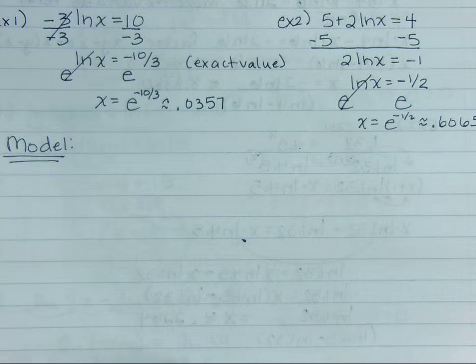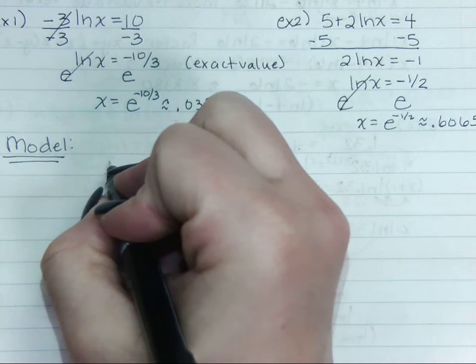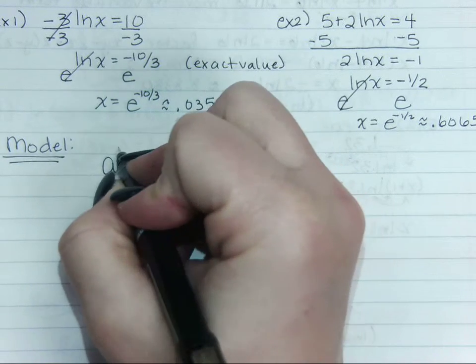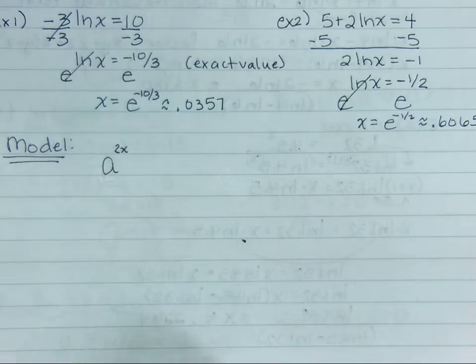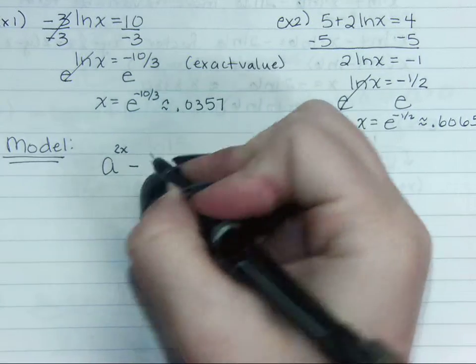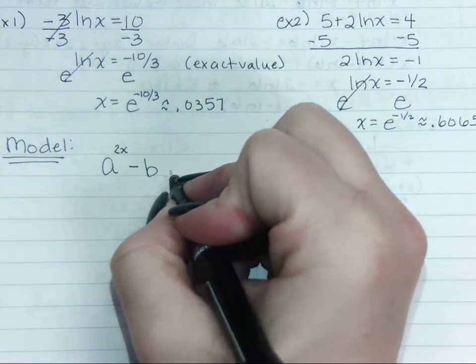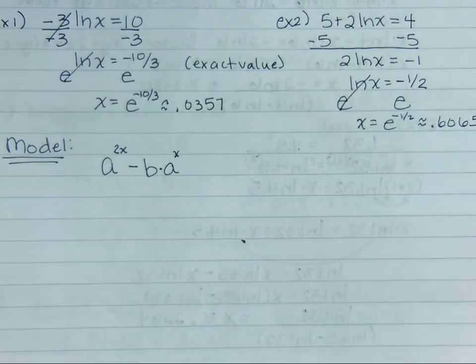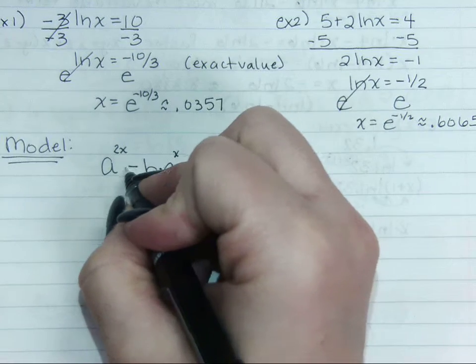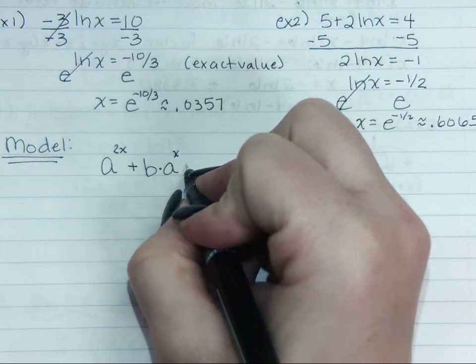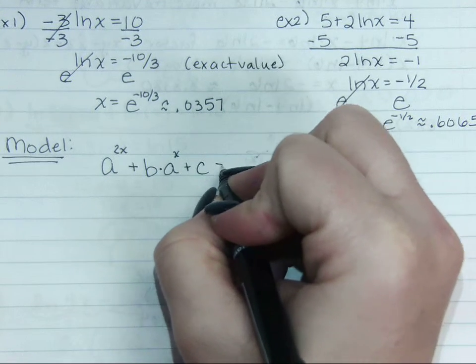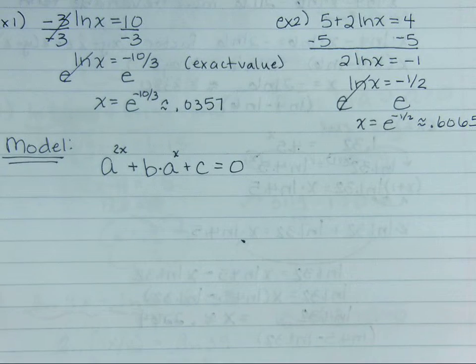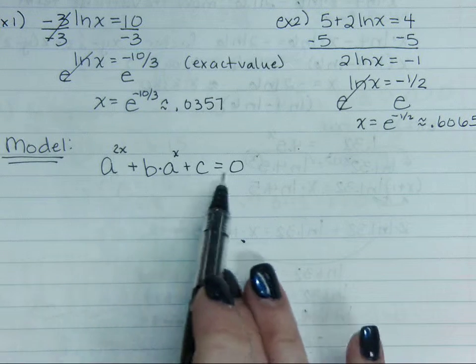What you're going to see is the general form of a base to the 2x minus some number times that same base to the x. It could be a plus or minus, so let's just do plus a constant.